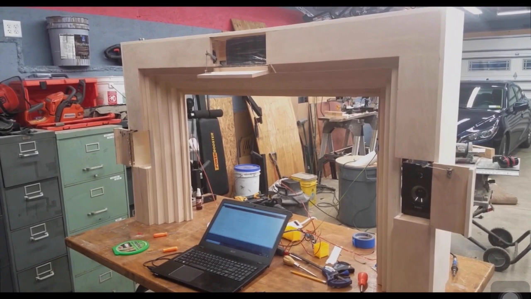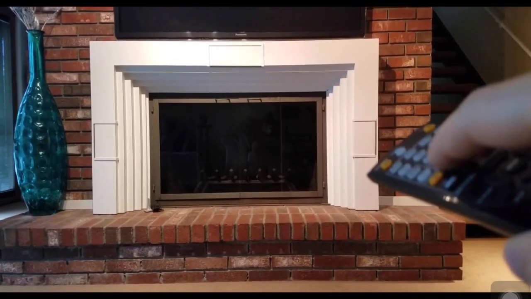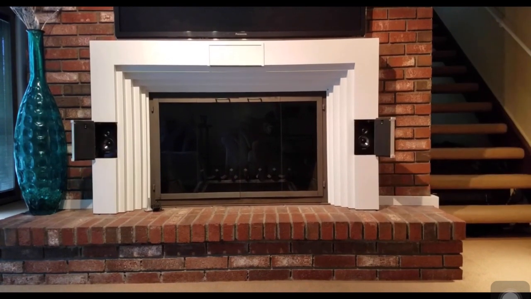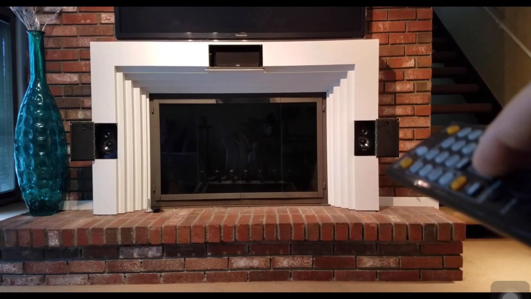Finally, some paint and it's done. When I want to watch a movie, just press a button and the speakers can be used. When the movie's over, they are hidden away. This project used CAD and skills that engineers use every day.